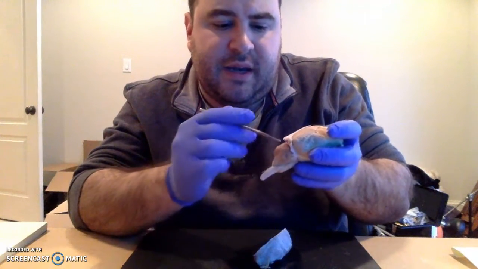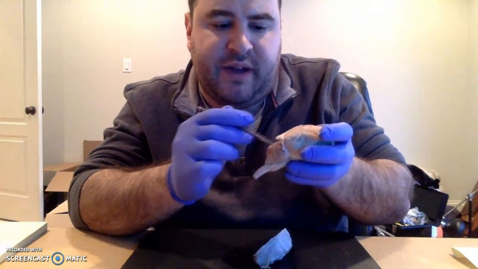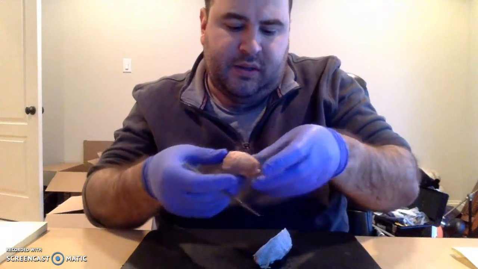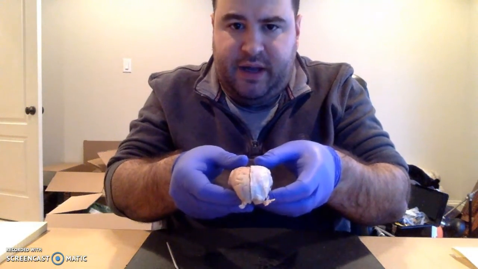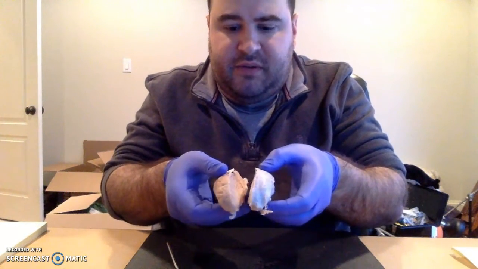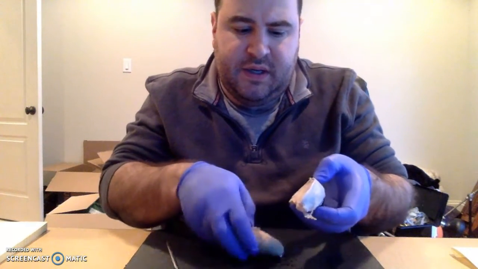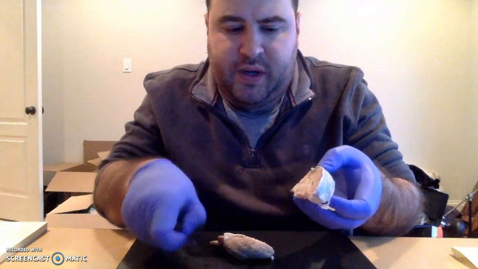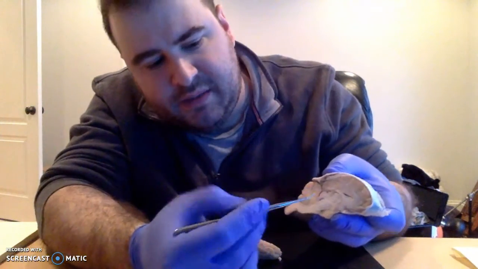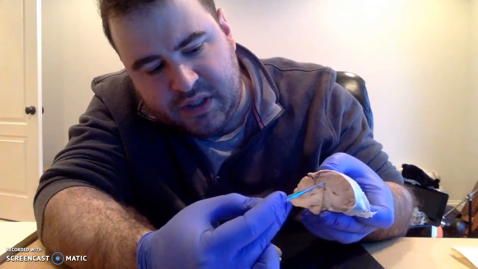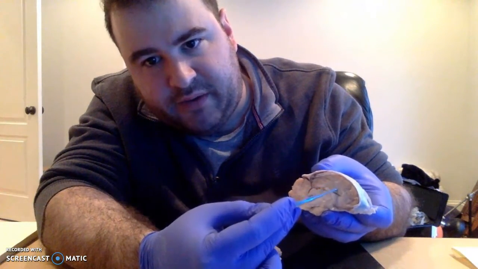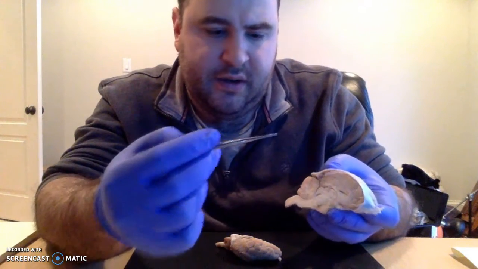This guy hanging out back here, that's the cerebellum, controls our fine motor functions. The longitudinal fissure divides the two hemispheres, and I cut right down that in order to show a better view of the internal structures. Joining the two is the corpus callosum. That's going to be a band of neural tissue that joins the two hemispheres, and it runs just superior to the lateral ventricle right here.